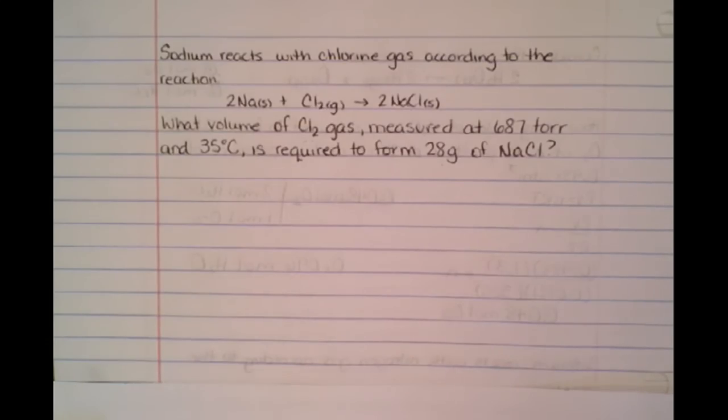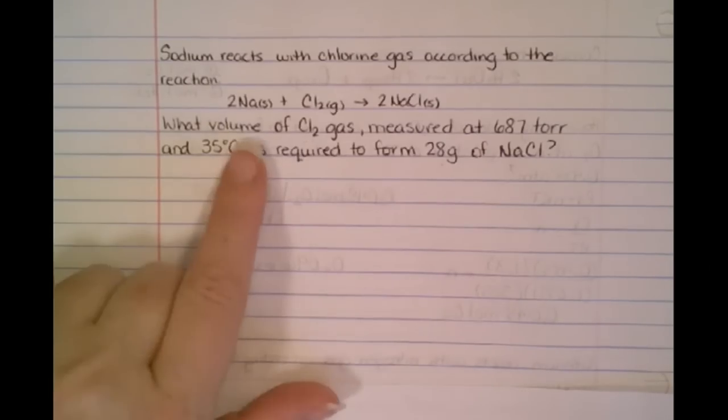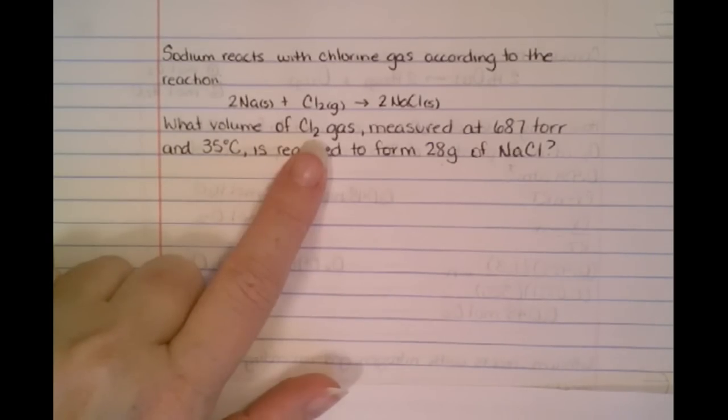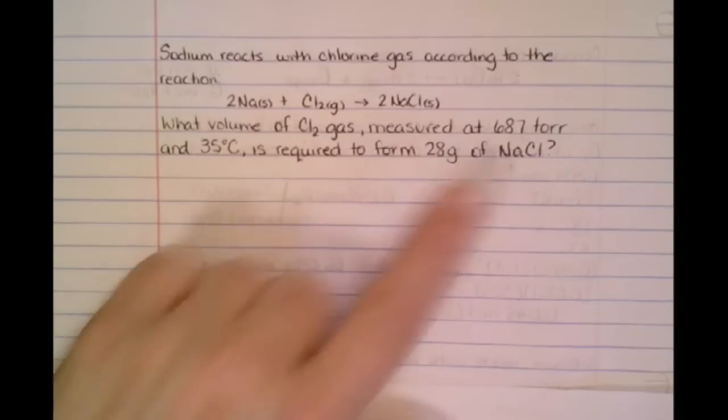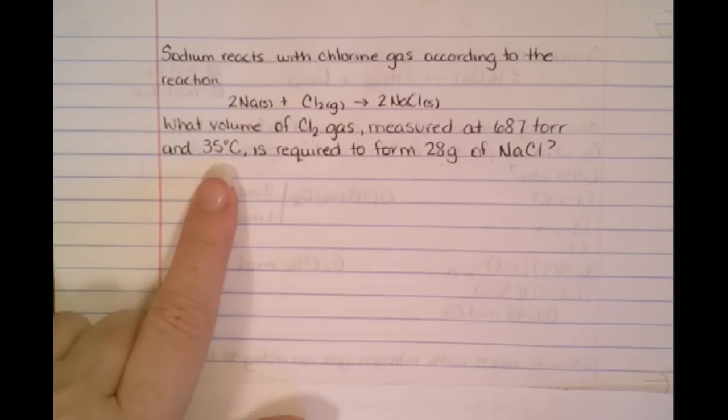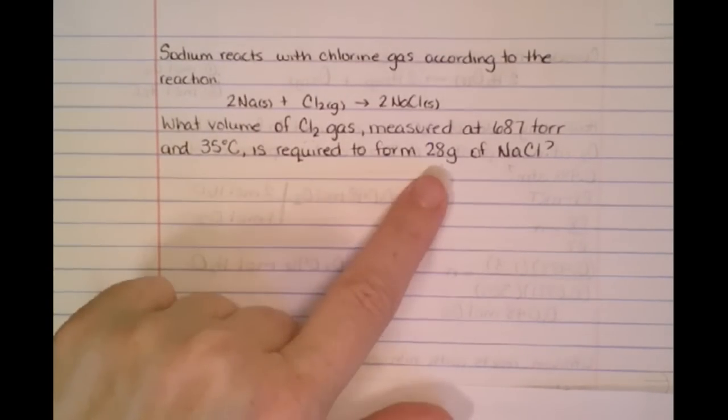We want to look at another stoichiometric calculation for gases. We need to remember to label everything so we know what we're looking at. So I'm looking for a volume of chlorine gas, and that gas is already measured in torr and degrees C. So everything associated with the Cl2 comes first. Then we have this one lonely guy that has to do with NaCl. Well, we want to get the NaCl into chlorine, and then we could just use PV equals nRT.